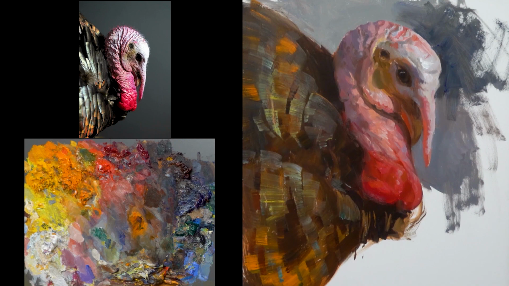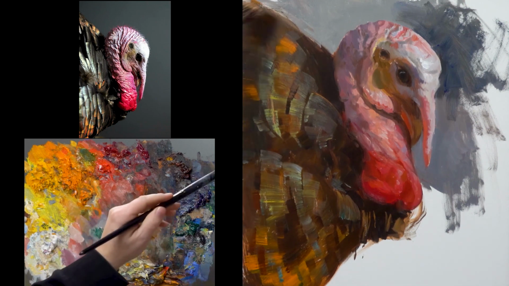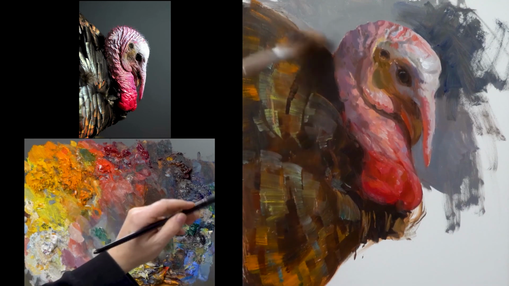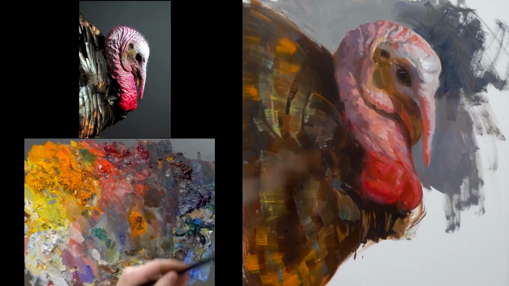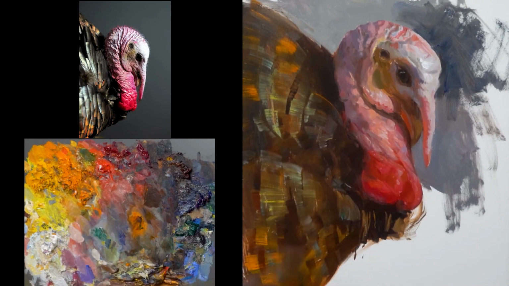Okay, at this point, what I'm going to do is take the soft mongoose hair brush, and all I'm doing is lightly touching the surface of the canvas to take some of the glare off. So that's why you're seeing some of those darks being brought up. I'm not actually adding any sort of paint. I'm just taking the glare off of it.